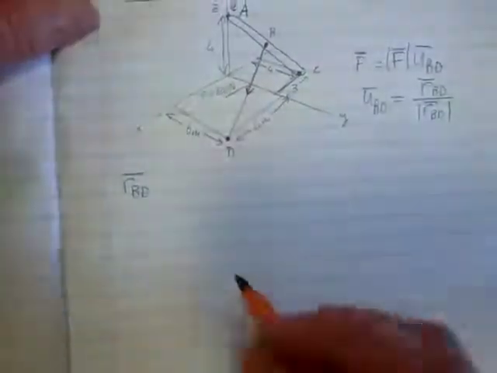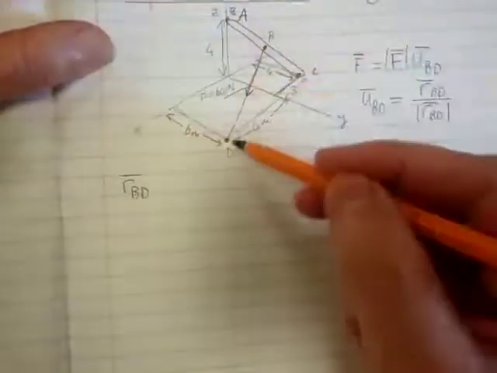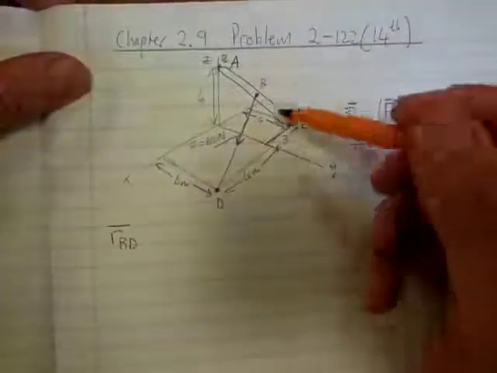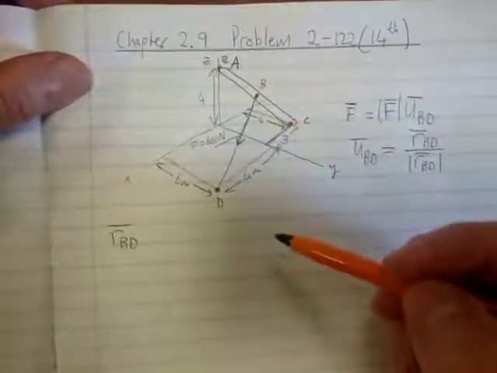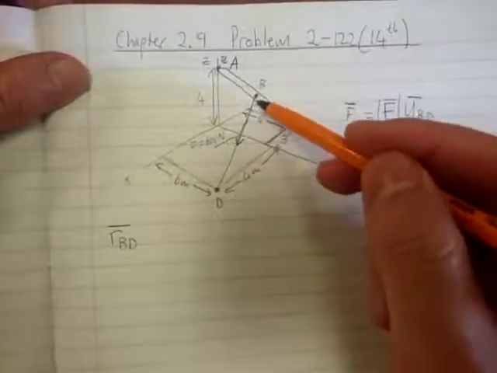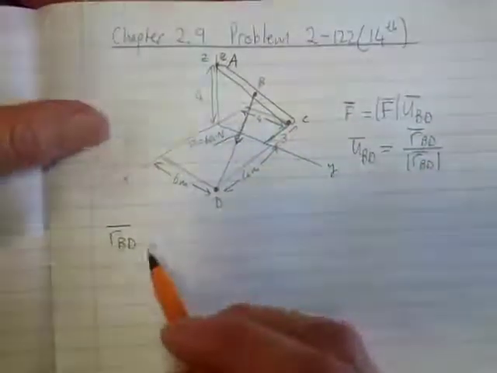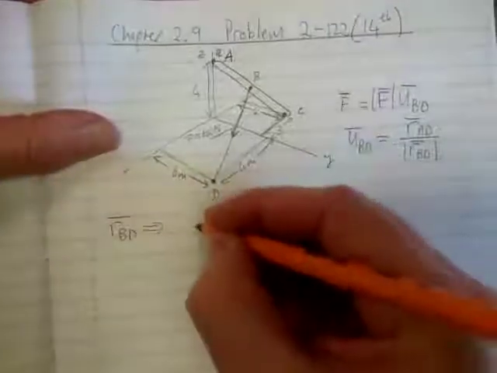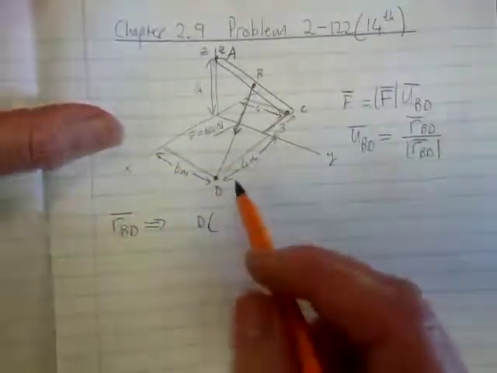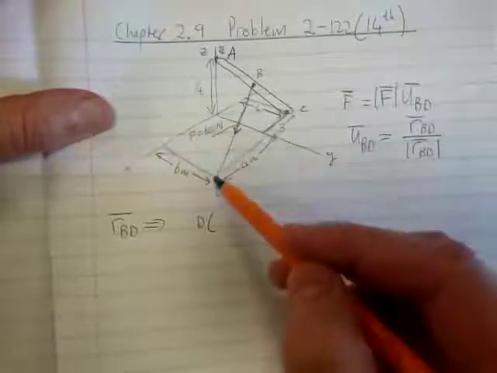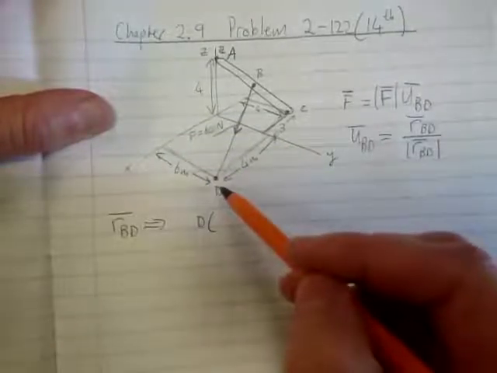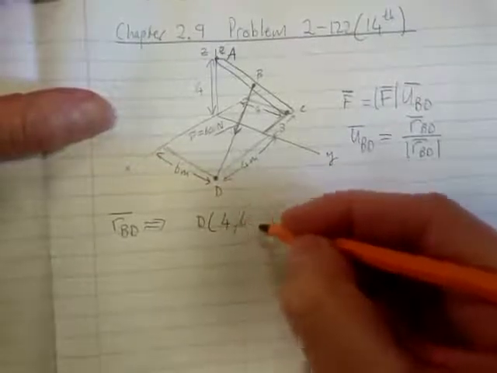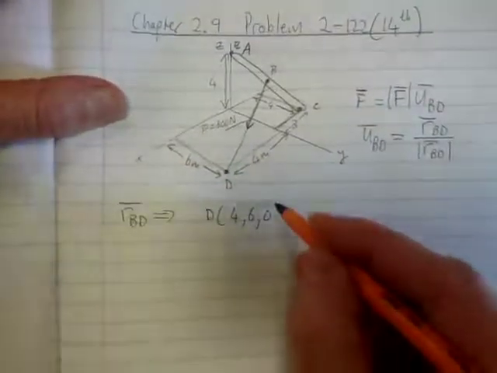r_BD requires us to know what the coordinates of B and D are. Okay? Because remember, what a position vector does is it tells us how to get from one point to another point. How far do I go in the x, the y, and the z to move from B to D? So, in order to get r_BD, I need the coordinates of D. What are the coordinates of D? Well, I go 4 in the x and 6 in the y and 0 in the z. So 4 in the x, 6 in the y, and 0 in the z direction.